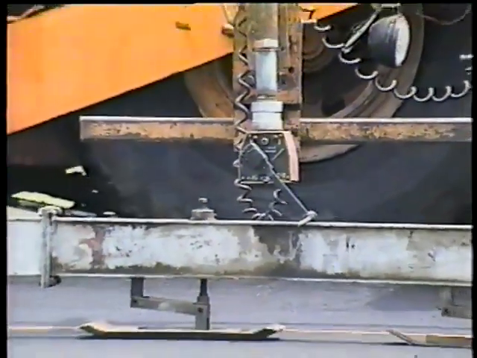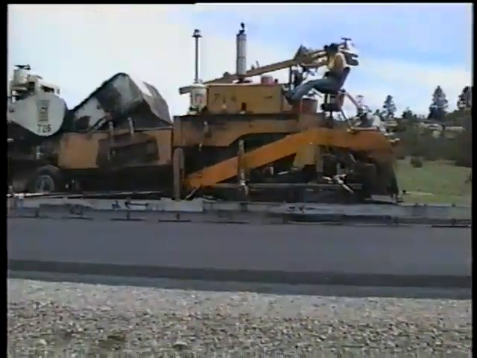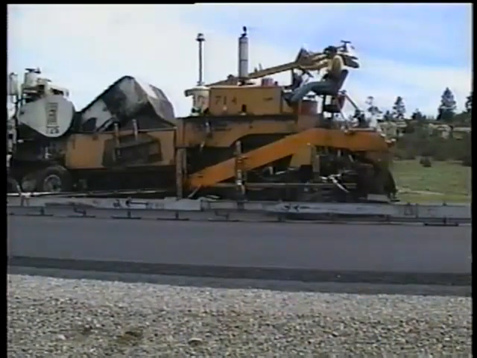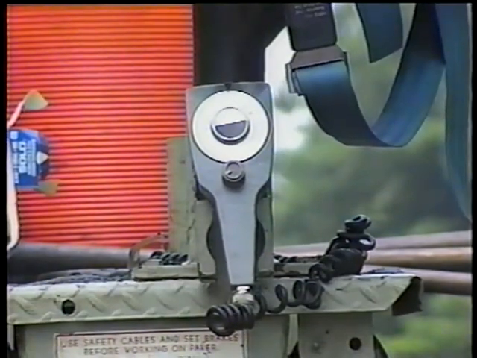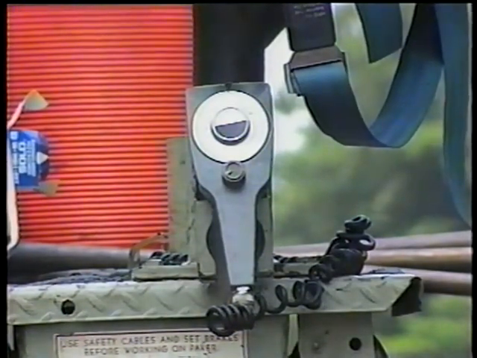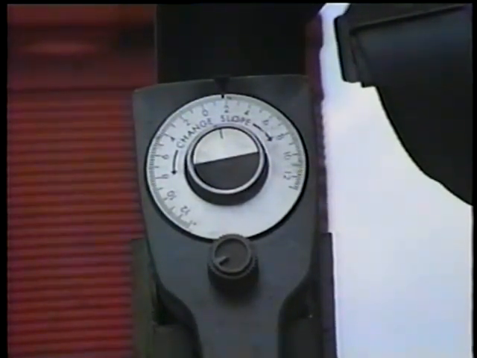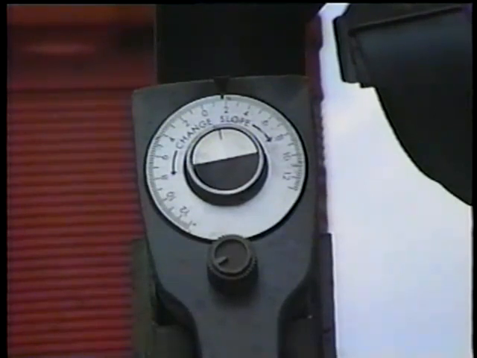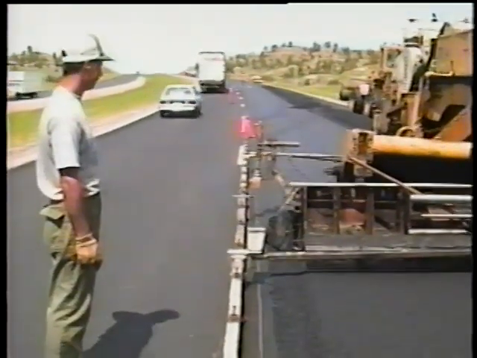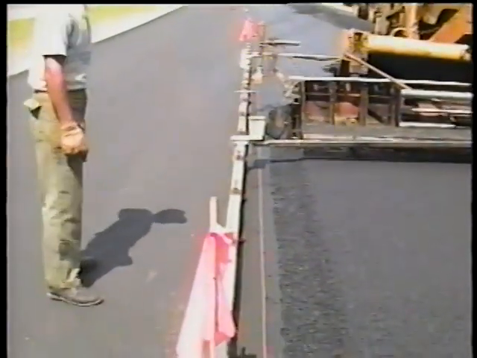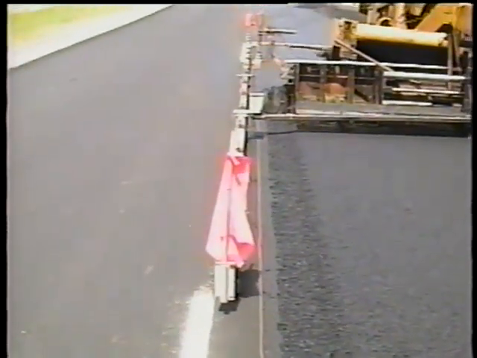To get the best results, the sensing device should be mounted between 2 and 3.5 meters ahead of the screed. The cross slope is controlled by a sensing device mounted on the screed and connected to the control mounted on the tractor. The cross slope needed for the particular job is preset, so that the sensor can continuously adjust the screed to maintain the proper cross slope. There's a lot more involved with grade and cross slope control, but we'll look at both in more detail when we get to the paving operation.